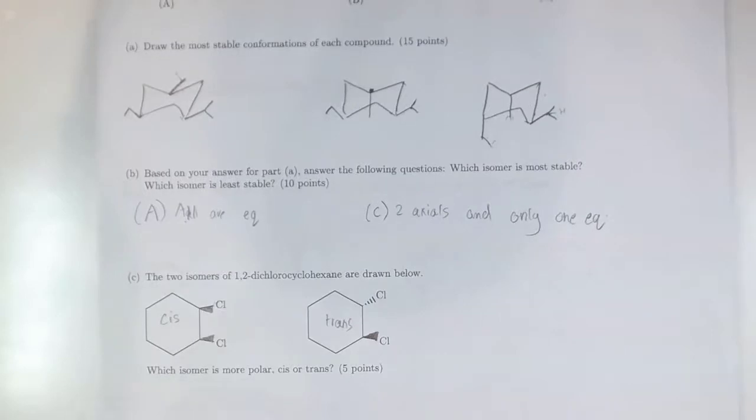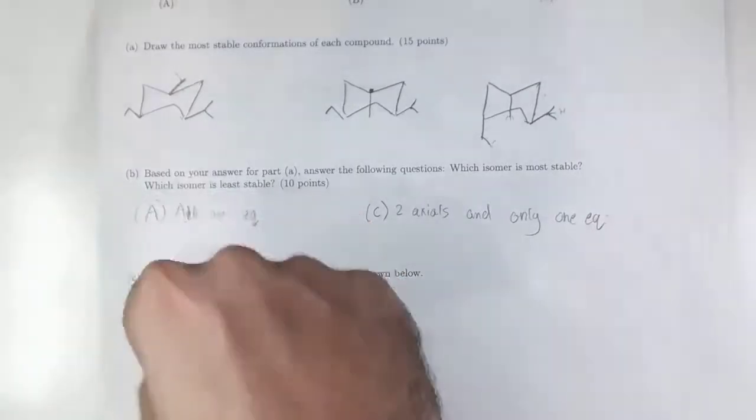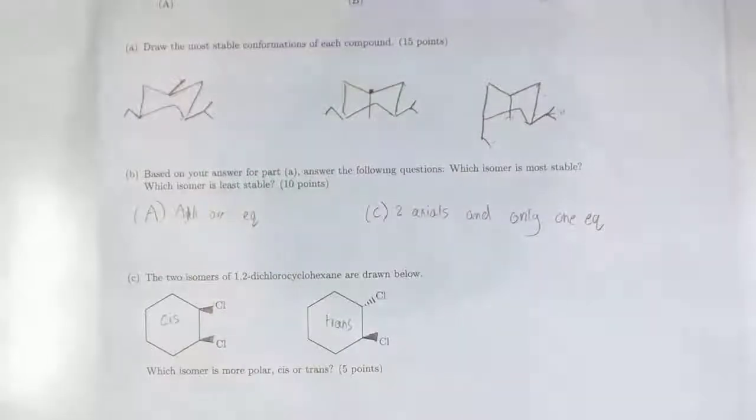What matters is having them in the same direction or opposite directions. Now the question is asking us, which isomer is going to be more polar? This guy or this guy? Which one do you think is going to be more polar? Cis or trans?